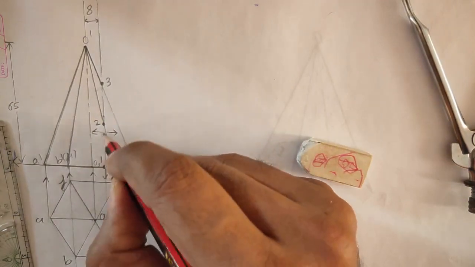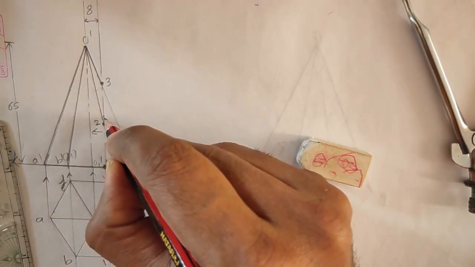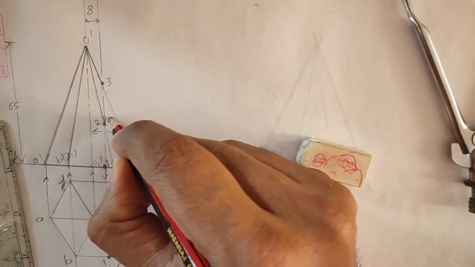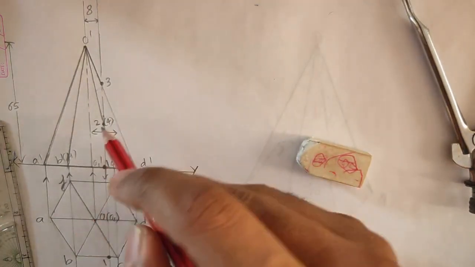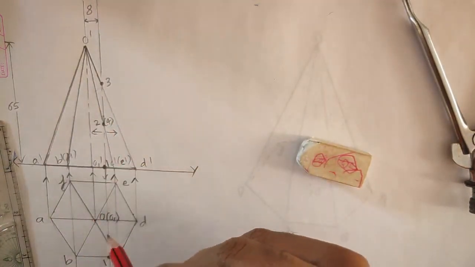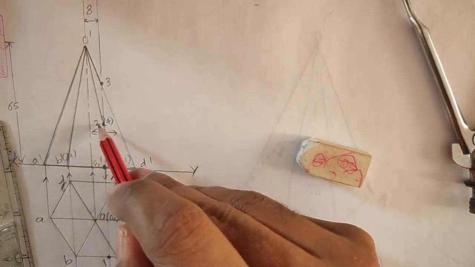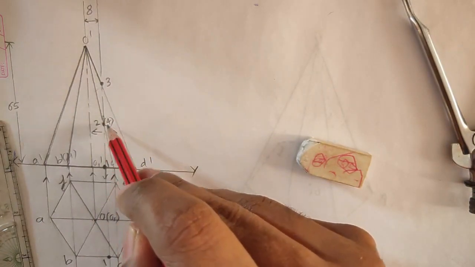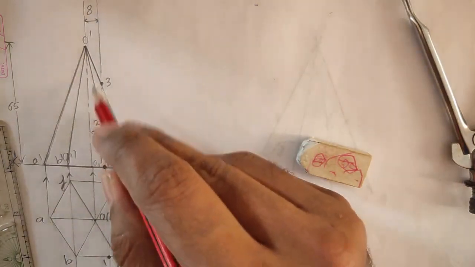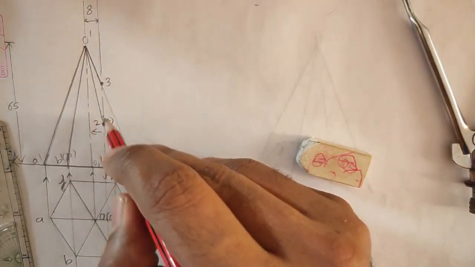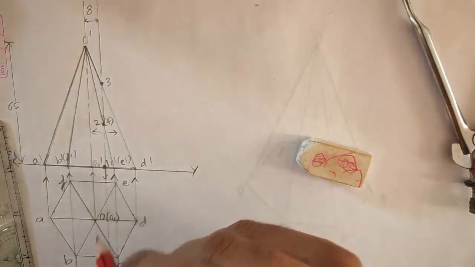So at this point we'll have another intersection point 4, but I'll put 4 in bracket because 4 is behind 2, that is OE is behind OC, so OE will not be seen, so 4 won't be seen. So it intersects OE at the intersection point 4.